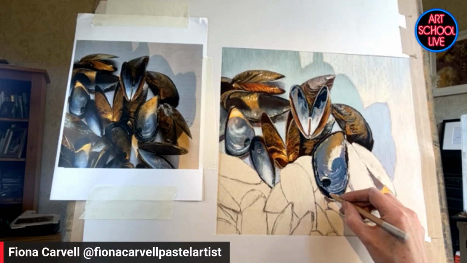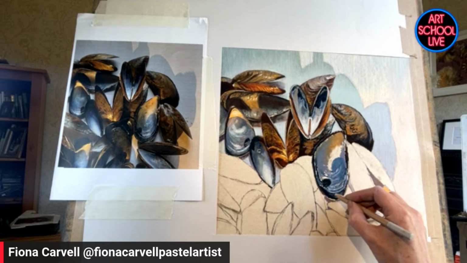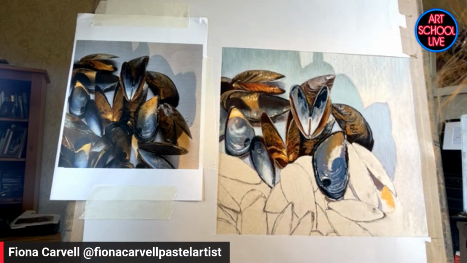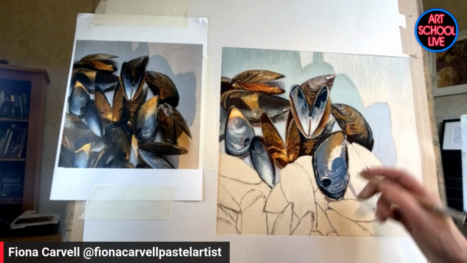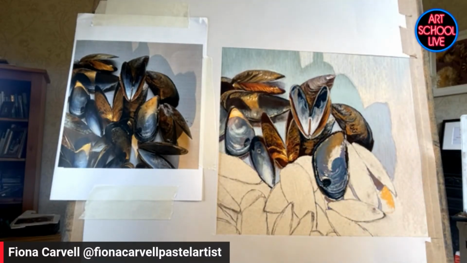Neil is asking, that watercolor brush, is it synthetic or is it a sable? Oh, goodness me. I'm looking at the handle and it's saying 100% FSC, whatever that means. It's probably a sable, I would think. Yeah, at a guess, but I can't say for sure. Sorry, I'm not being very helpful on that one.